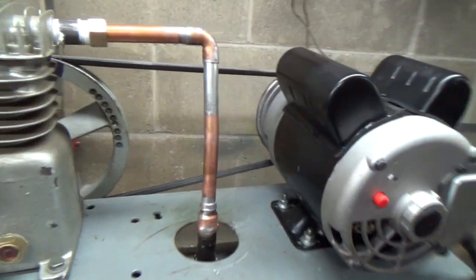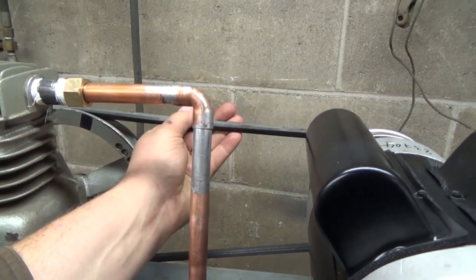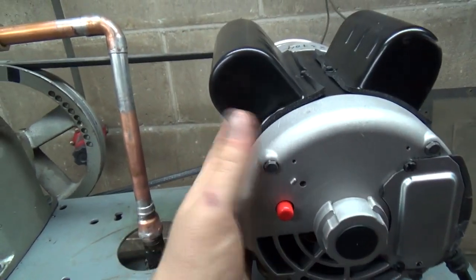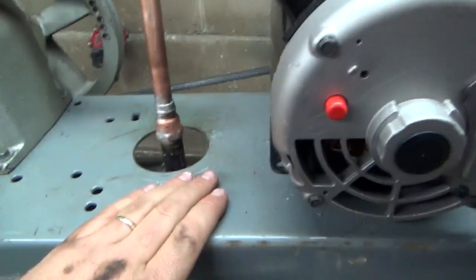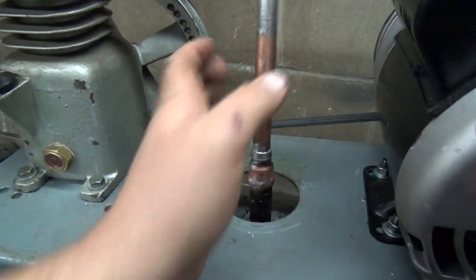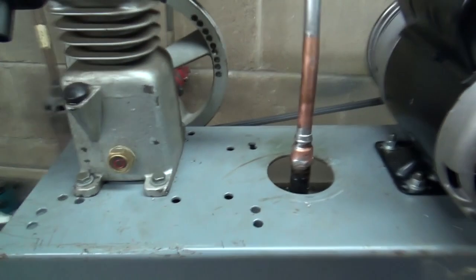Well, it's probably a little bit bigger than we should be running on it, but that's not warm. That's good. This is probably going to be, yeah, pretty warm. Motor's hardly warm at all. It's just about as warm as, well, a little warmer than what that tank thingy is there. That pipe's going to be warm, though. Yeah, I'm not touching that too much.